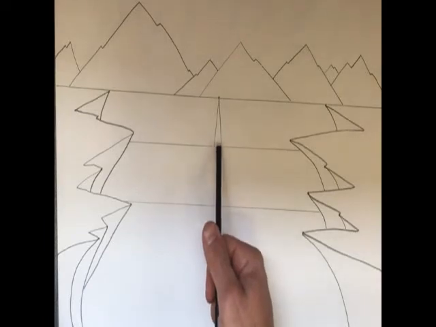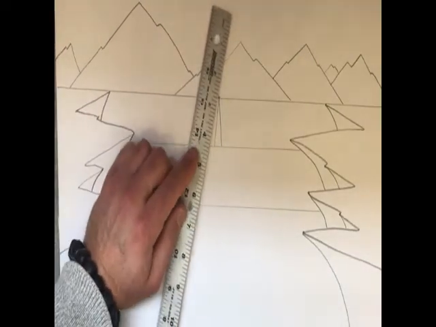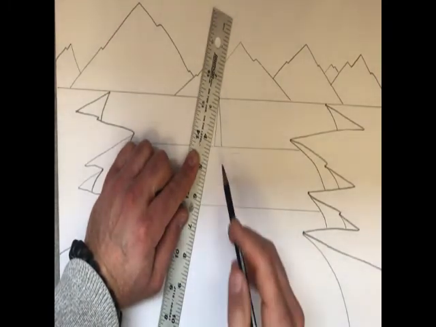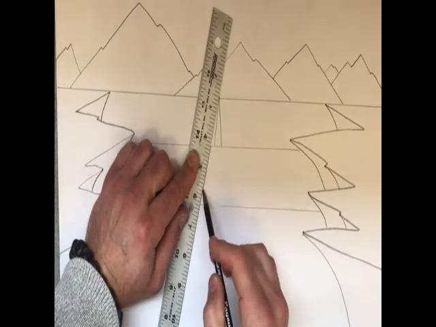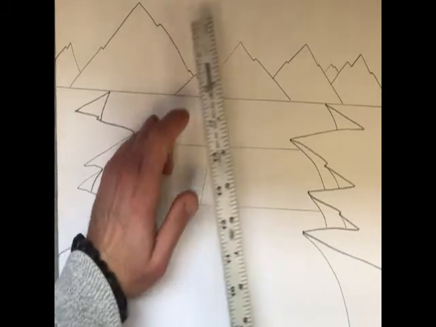So when the road comes back up the hill towards us, we're going to take our ruler, again connecting it to the vanishing point, and we're going to draw another line. Do the same thing on the other side.